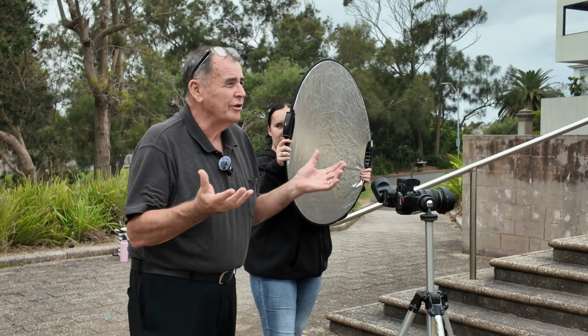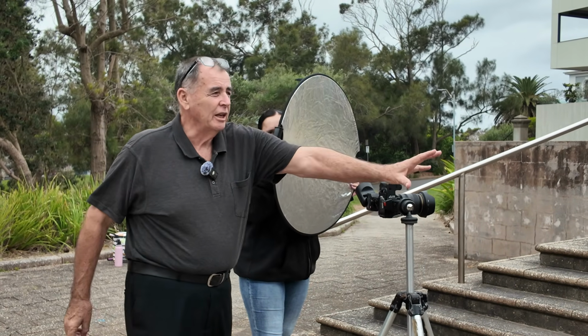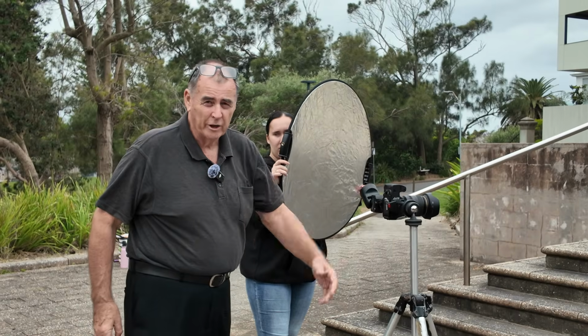Now we're going to look for a surface that we can reflect that light off onto Kaylee. And we've got one just here. We've got a concrete wall. We're going to do that.